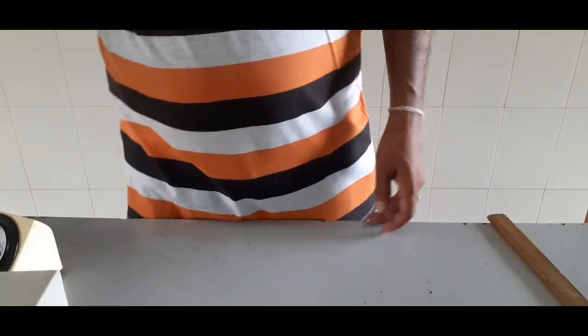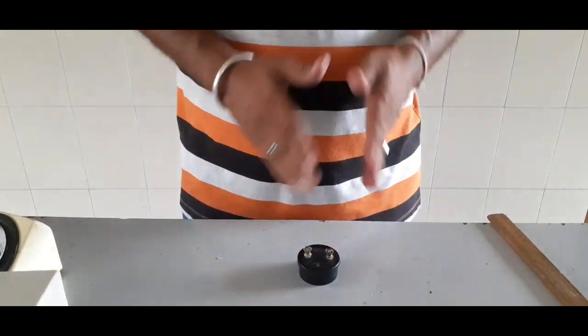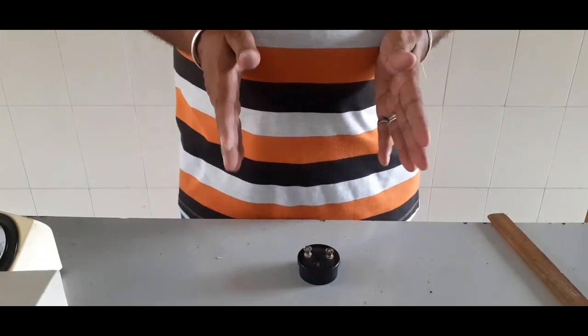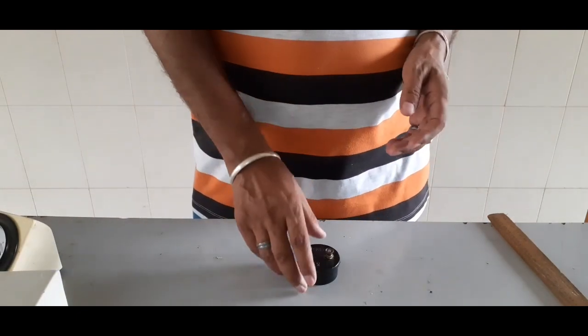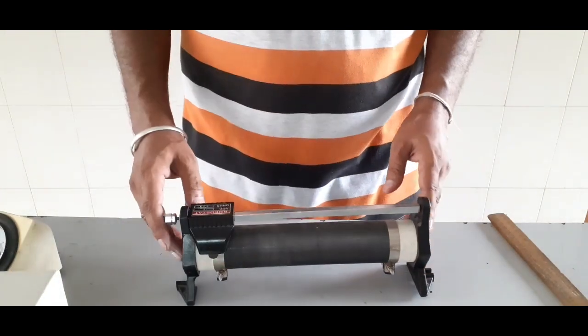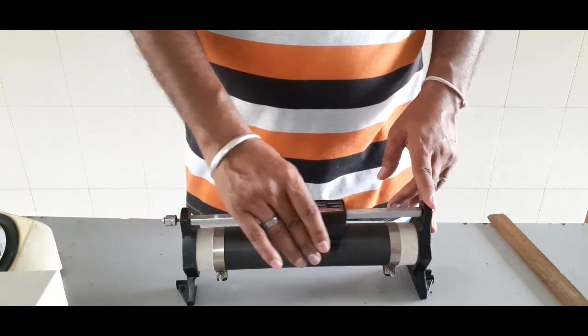And next we have resistance. This is a resistance coil with different values. By putting in different values, we can change the current. Next is the variable resistance, or rheostat.